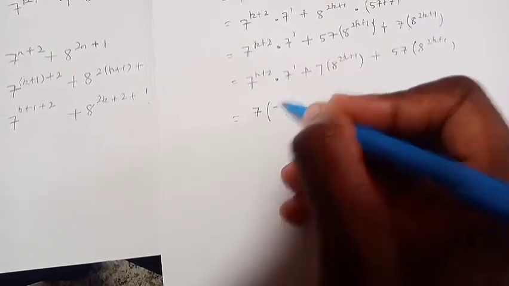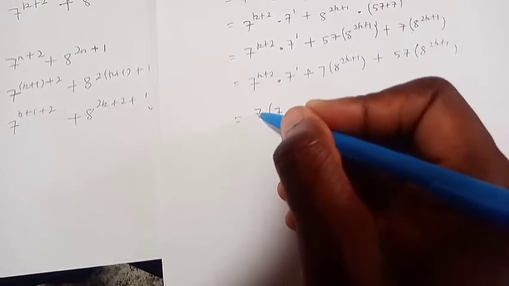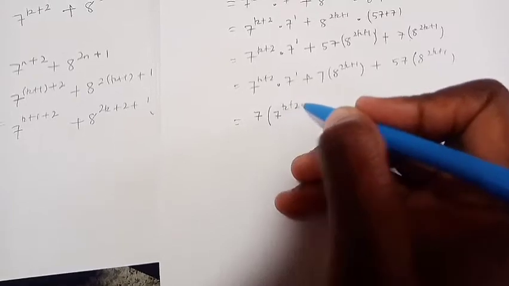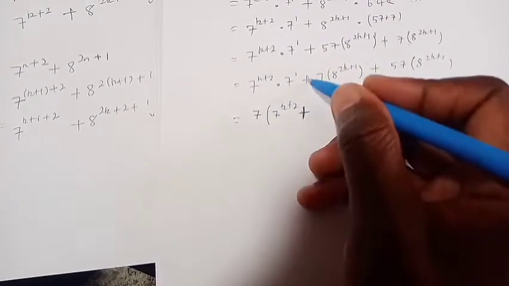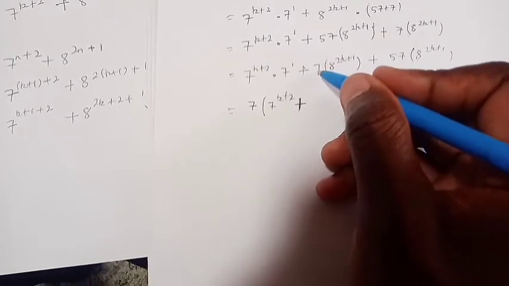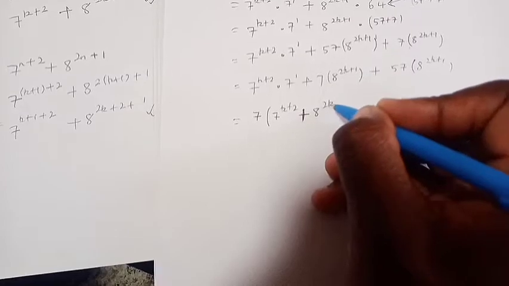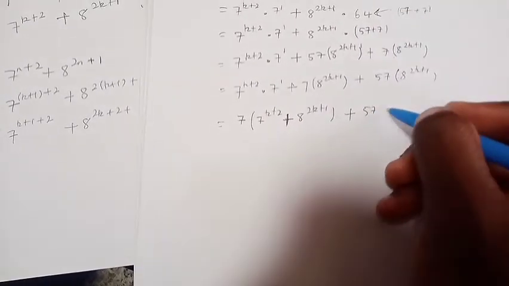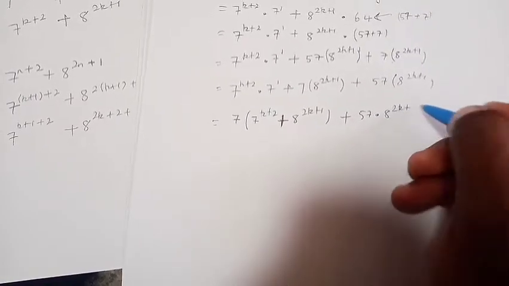Now here, I'll take this 7 over here and make it the subject of the formula. So that means we are remaining with this 7 to the power of k plus 2, plus the plus sign over here. Then I'm going to take this 7 and make it the subject of the formula. So that means we're going to remain with 8 to the power of 2k plus 1, plus 57 multiplied by 8 to the power of 2k plus 1.